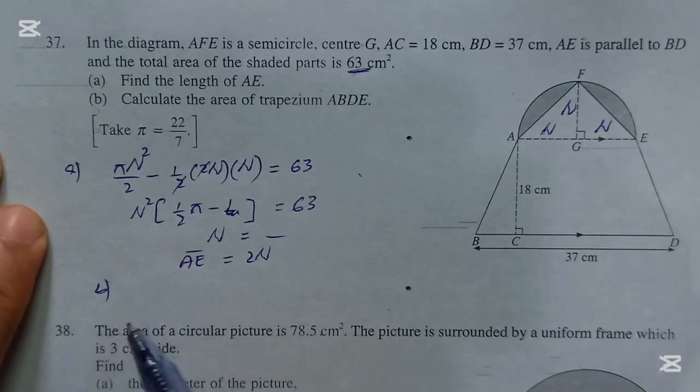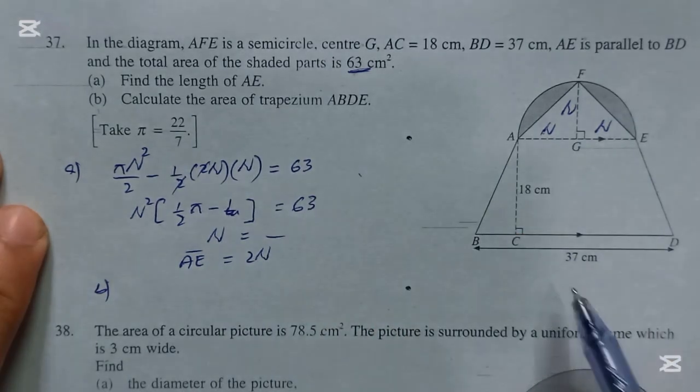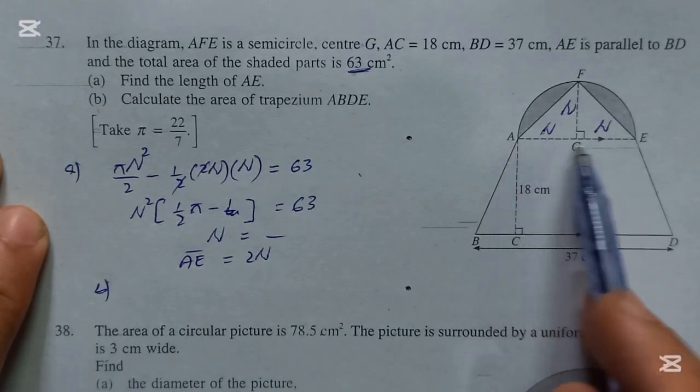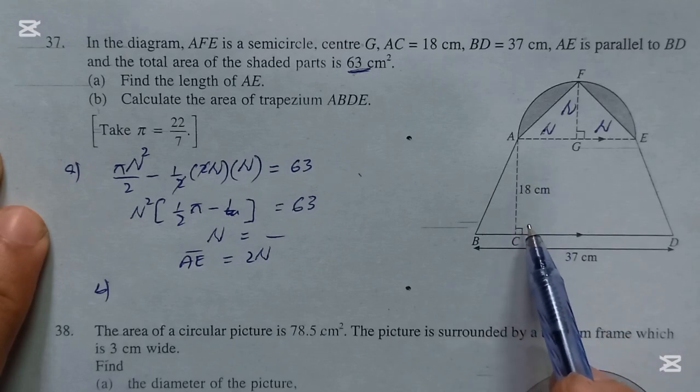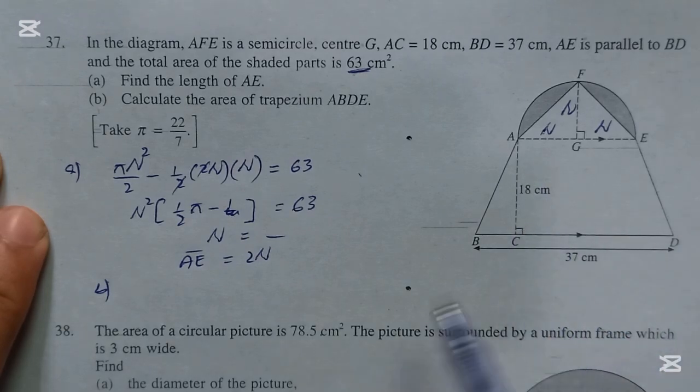B part is calculate the area of the trapezium. So this side and this side is, now we have parallel sides and this is the perpendicular height. So very simple, B part is 1 by 2 into perpendicular height into sum of parallel sides, so that will be the answer.